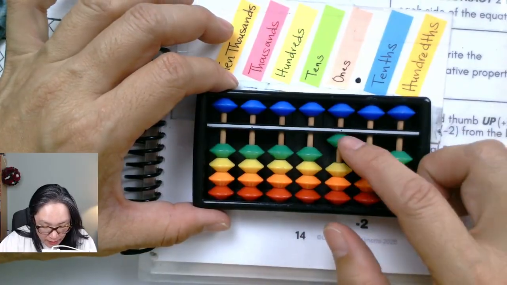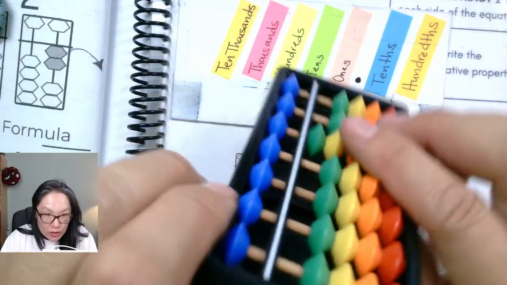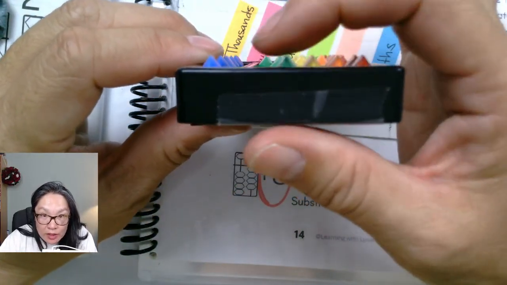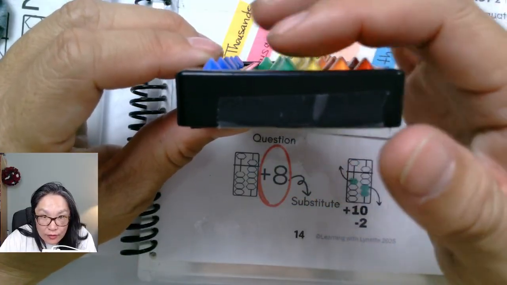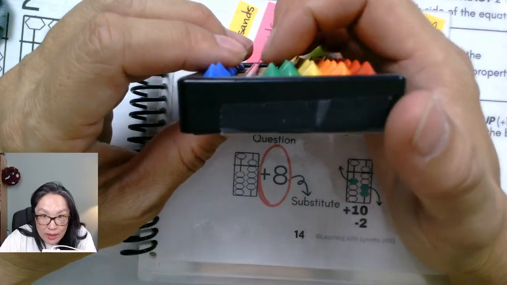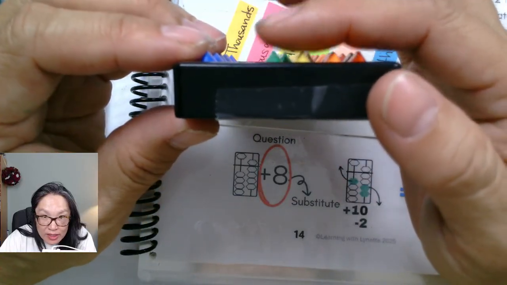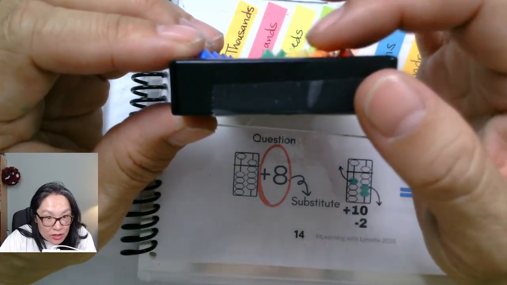Okay. 1, 2, 3. So notice when we do it, right? I'm touching the edge of the bead. So we're not going to be aggressive when we talk about our beads. We're not going to be mad when we move our beads. We're going to just move our beads gently and slowly.